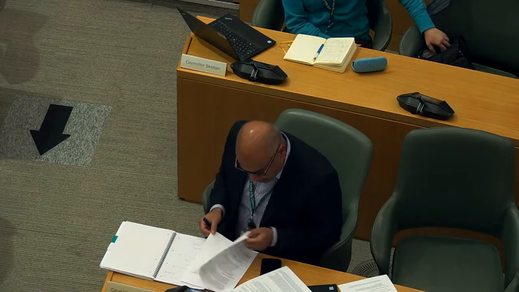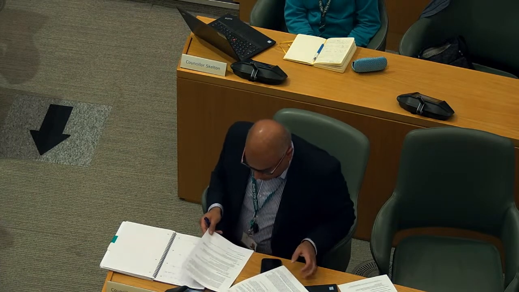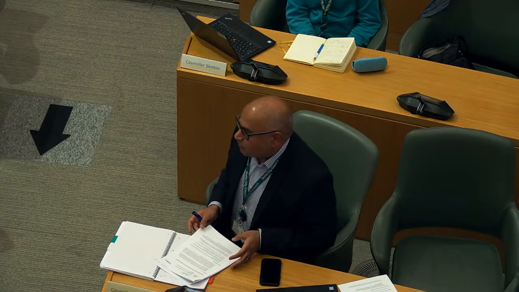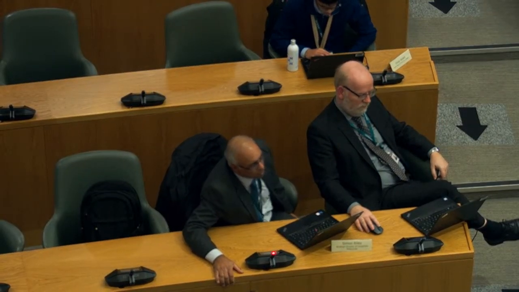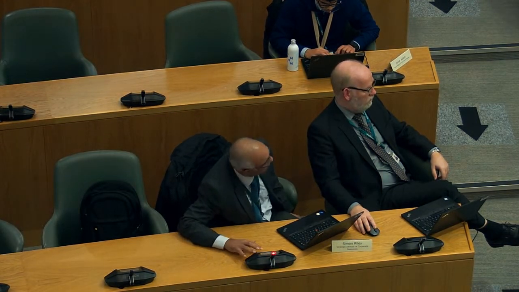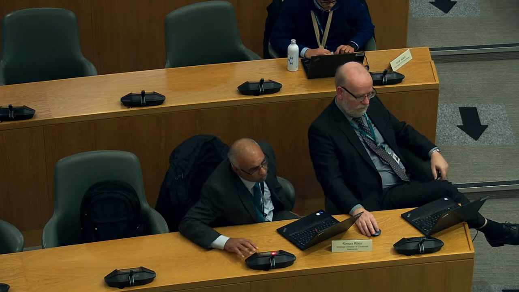My second question, in the report in 5.1 and 5.2, it talks about a customer voice group representing tenants. Just a simple question on how many tenants were involved in that group, please. I don't know that off the top of my head. Whether Councillor Webb does, we can get you that detail and we'll supply it to you. In terms of the consultation that we undertook, there were between 7 and 10 tenants that attended. I didn't count, I'm sorry, but it was a small group.